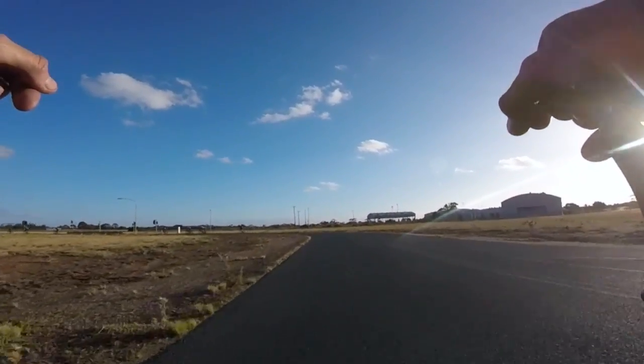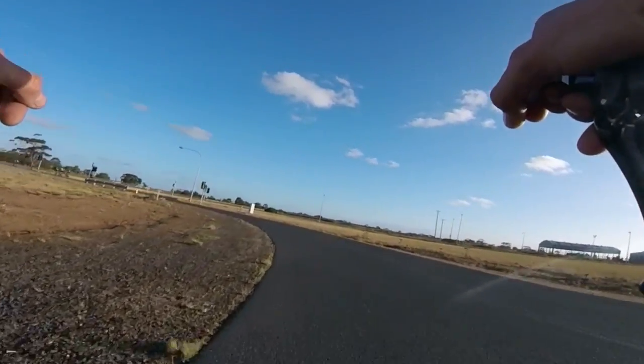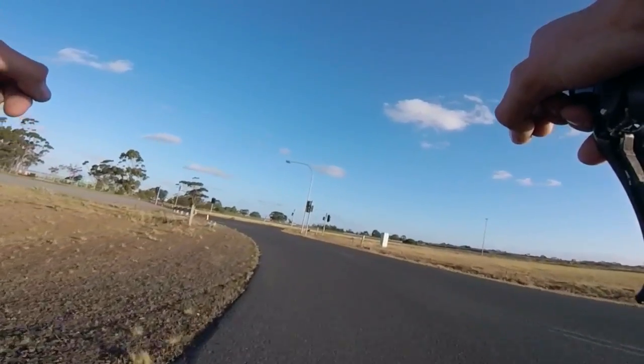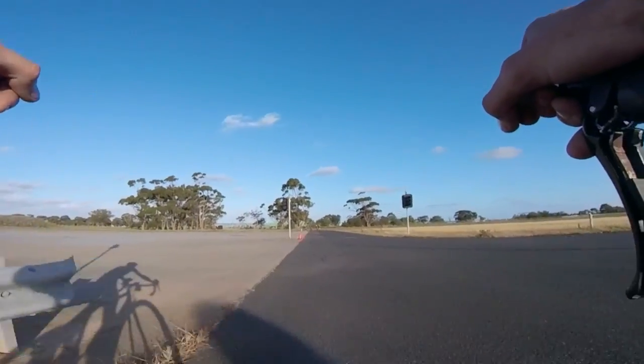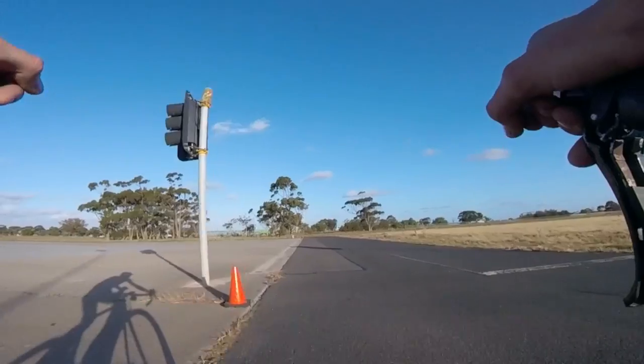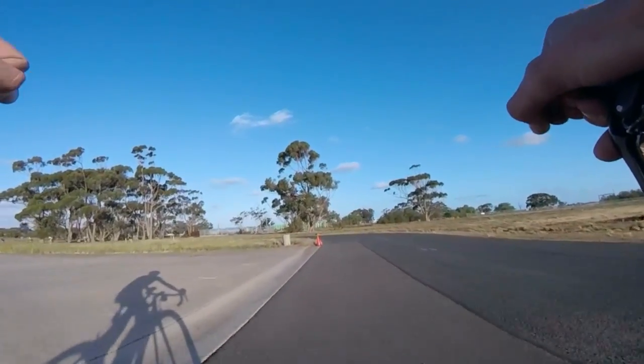As you can see right now, I'm trying to sort of TT position this a little bit, get a bit of an aero position to just try and hopefully get back there a little bit. I think I've given up now. I've definitely given up. I was wrong. I was not trying to get myself back on. I was well wrong.